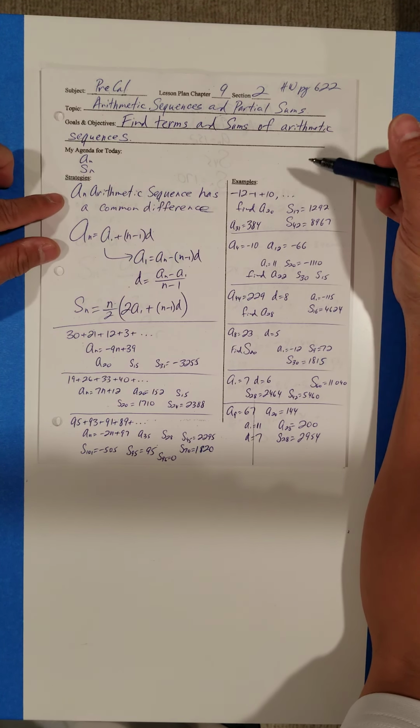So there's an equation that you have to remember. A_n equals A_1. That's a 1 right there. Plus (n minus 1) times d. All right, so you have to memorize that formula right there.